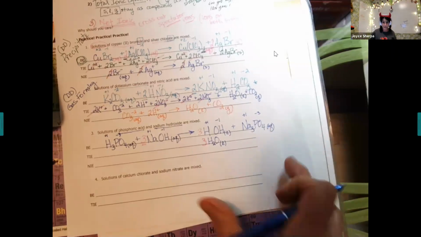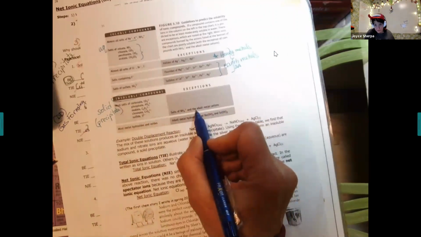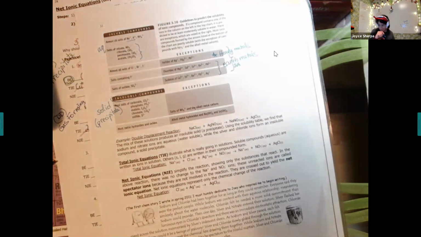This goes back to the question Major had asked me. On that last page with the chart, the phosphates are insoluble except the exceptions. The 1A's are aqueous, period. Unless I tell you otherwise, in these double displacement reactions, they are aqueous.